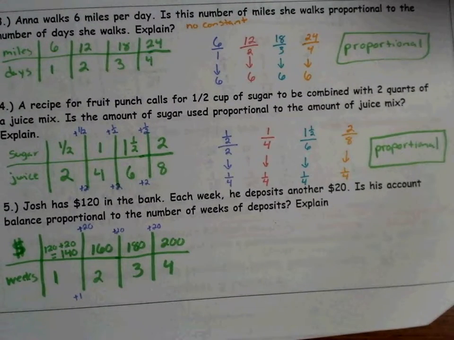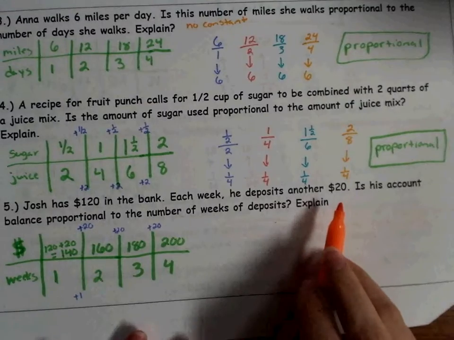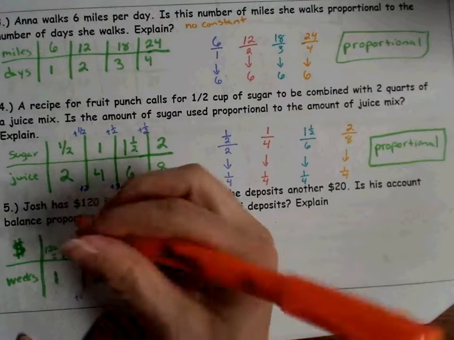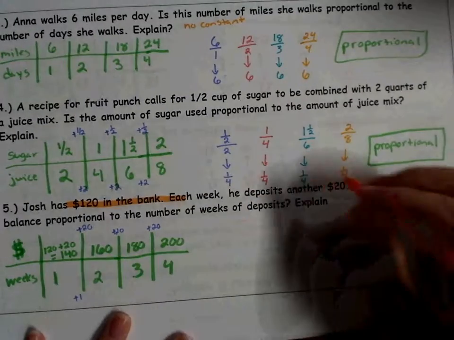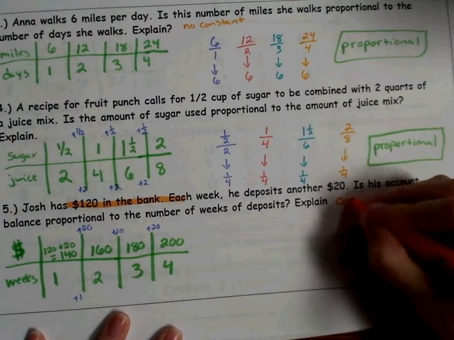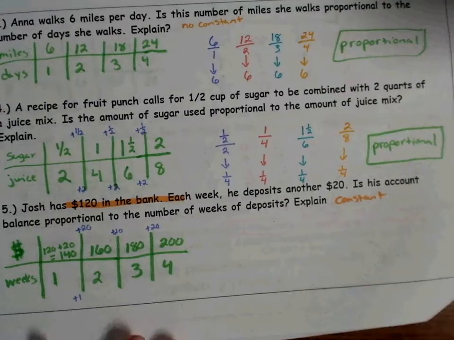Is that going to be proportional? No? What's throwing it off? The first day, because not only is he having $20, but he also has that constant of money that he already has in the bank. So there is a constant, which means it's not going to be proportional.